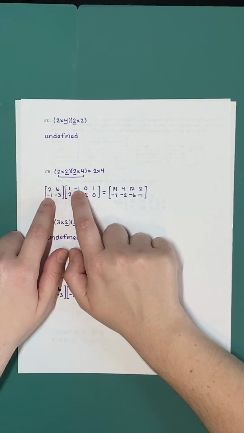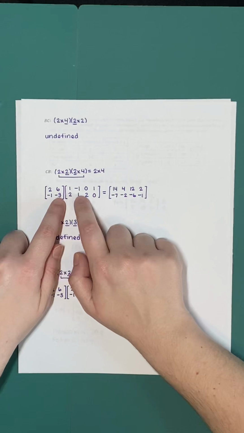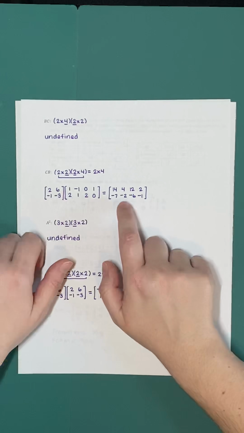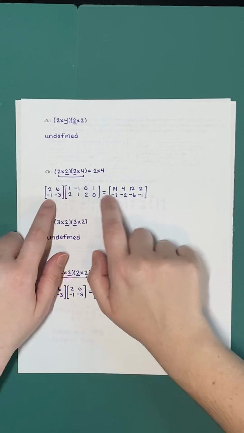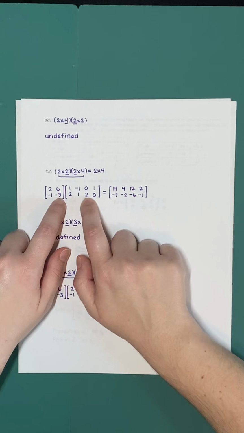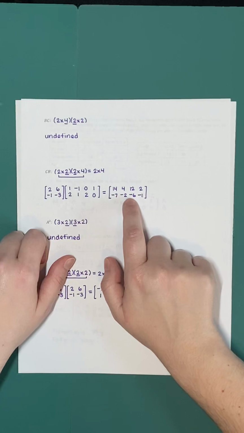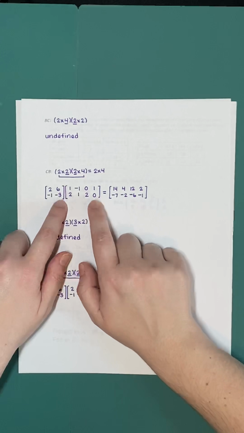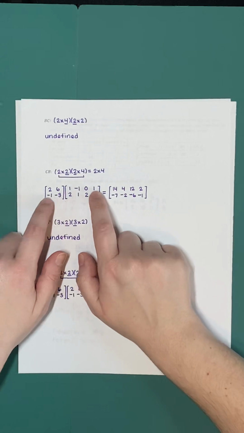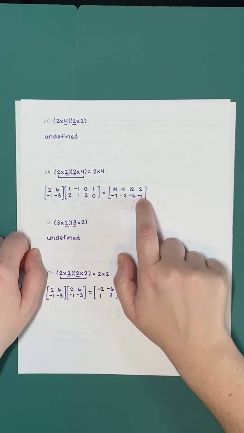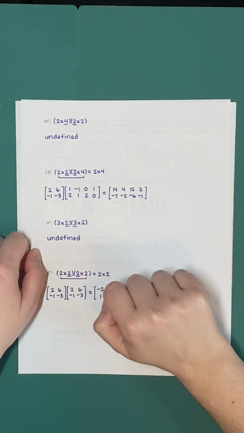Negative 1 times negative 1 is positive 1. Negative 3 times 1 is negative 3. Positive 1 plus negative 3 is going to be negative 2. Negative 1 times 0 is 0. Negative 3 times 2 is negative 6. So 0 and negative 6, add them. I'm going to get negative 6. Negative 1 times 1 is negative 1. Negative 3 times 0 is 0. Negative 1 plus 0 is going to give me negative 1. So that's going to be my actual matrix.